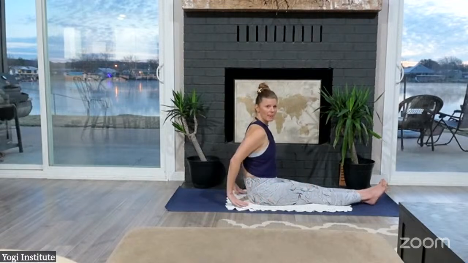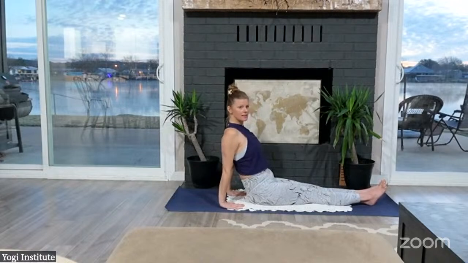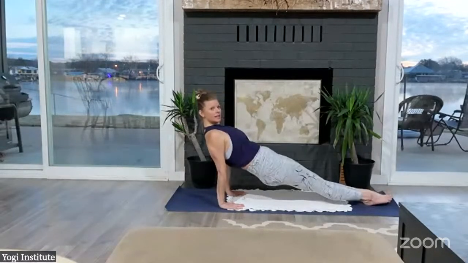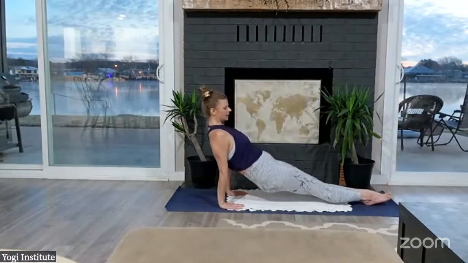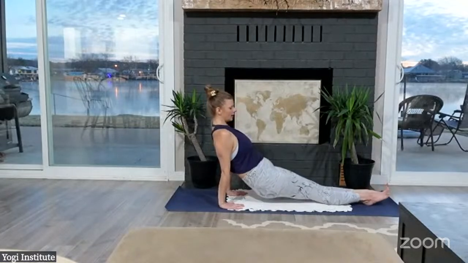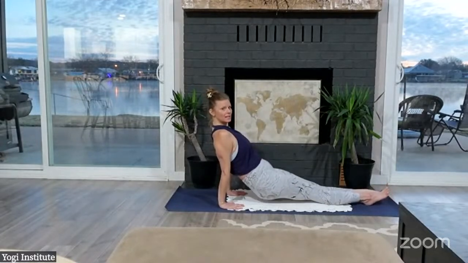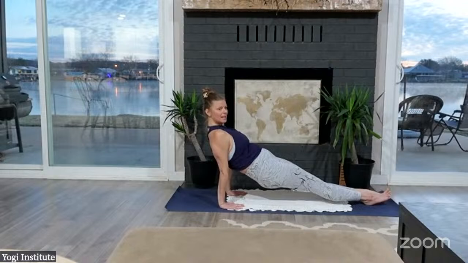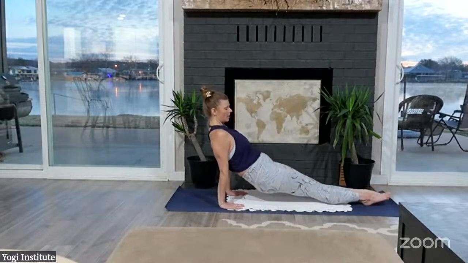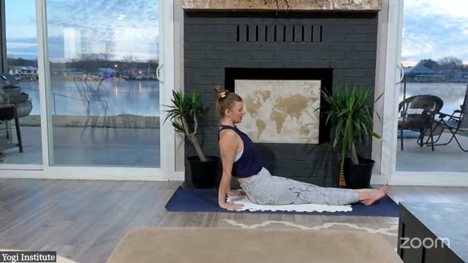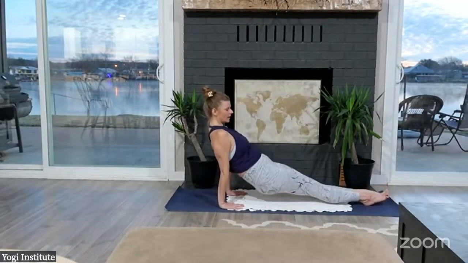We're going to plant the hands behind us, slightly lean back, point with the toes, lift with the hips, and lower. Lift and lower. Lift and lower. And I really want you to squeeze with the glutes as you lift. Squeeze, lower. Breath awareness is there. Inhale, lift. Exhale, lower.